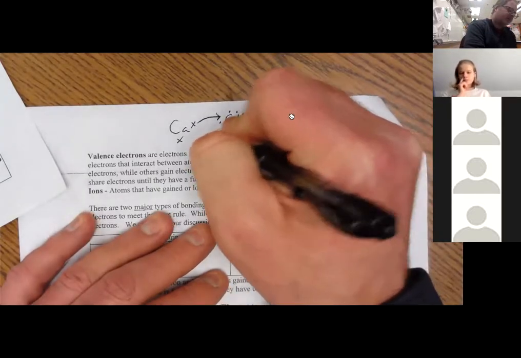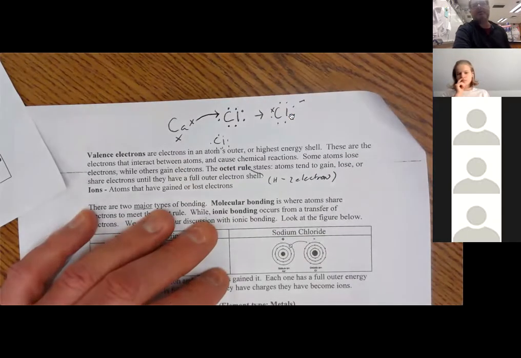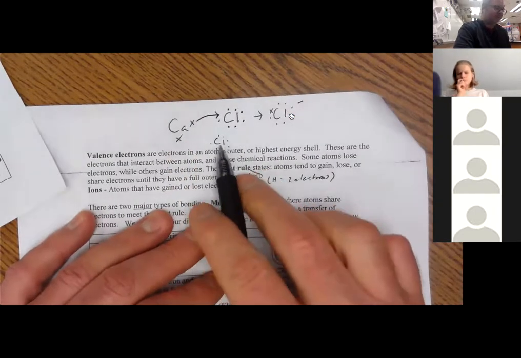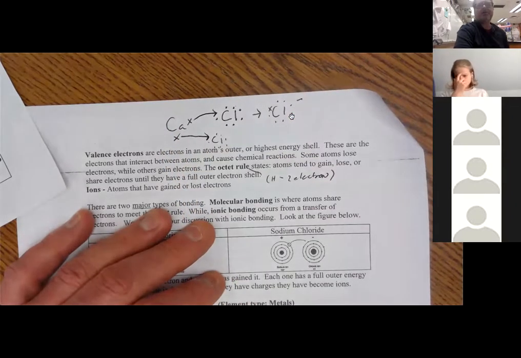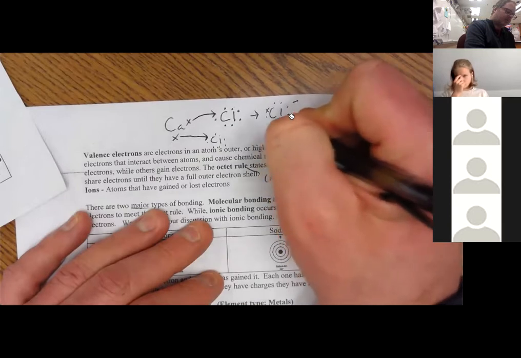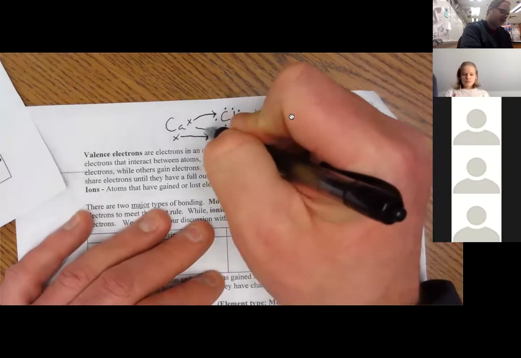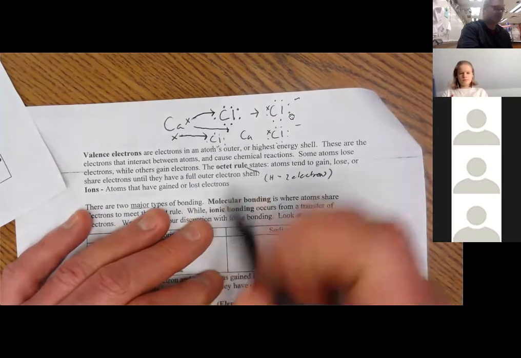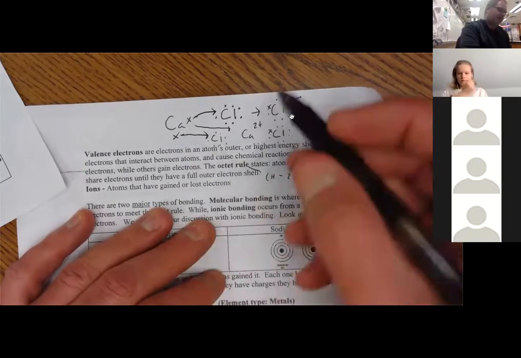Well, it's very unlikely that you would find 1 chlorine atom just poking around. It's more than likely going to be with other chlorine atoms. So another chlorine atom with only 7 valence electrons is going to have the electronegativity to pull that other electron off of the calcium. And it's going to end up with a -1 charge, becoming a chloride ion as well. Well, the calcium is then going to have lost 2 valence electrons, and it's going to get a 2+ charge. That's how ionic bonding works.